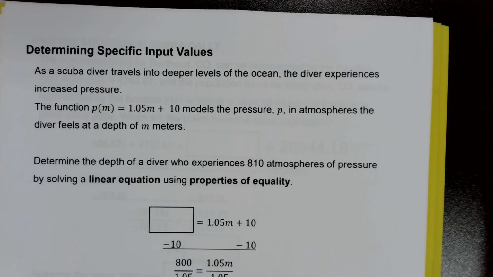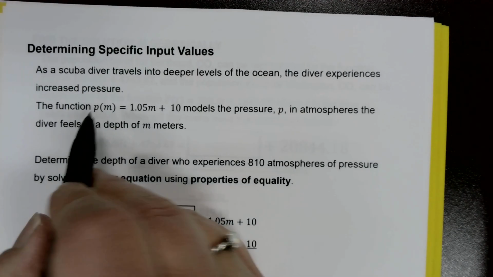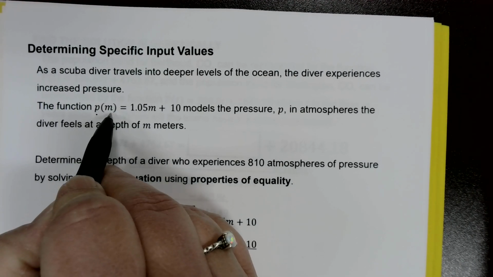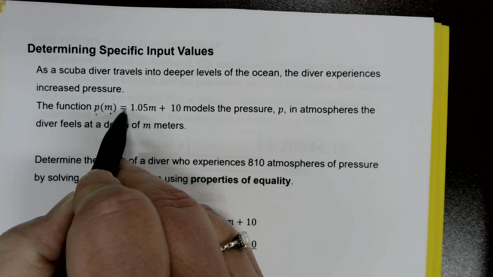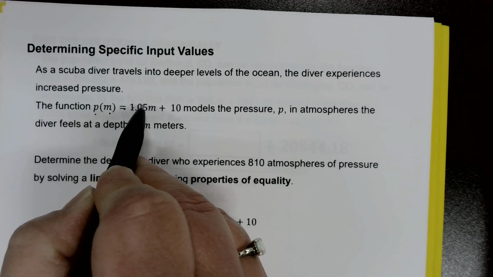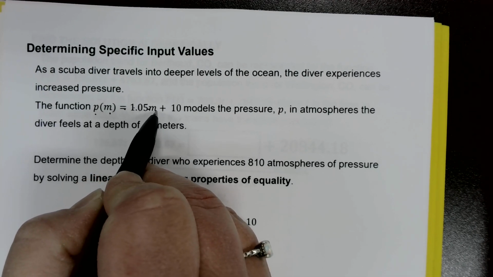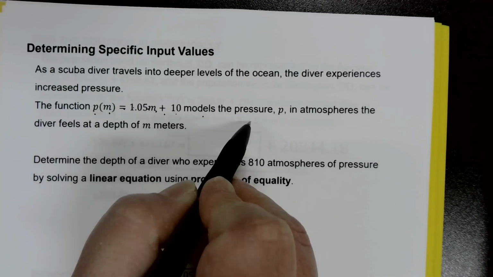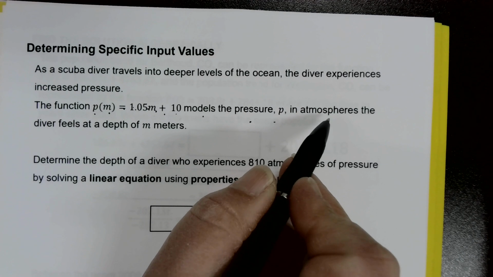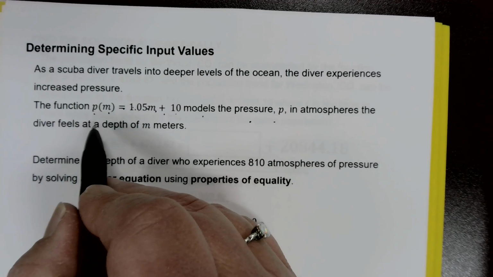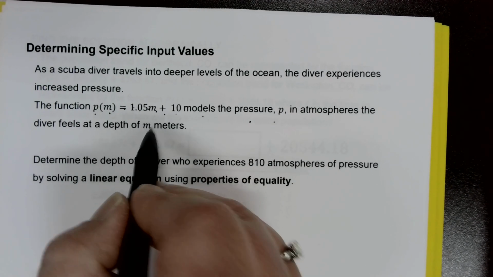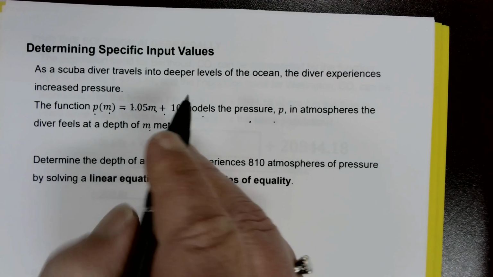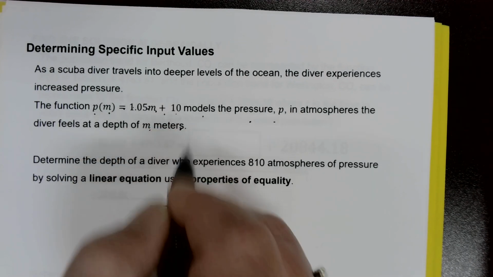The function, this is pressure per meter, is equal to 1.05 times the meter plus 10 models the pressure, P, in atmospheres the diver feels at a depth of m meters. I know it's a lot, but here's your formula, okay?